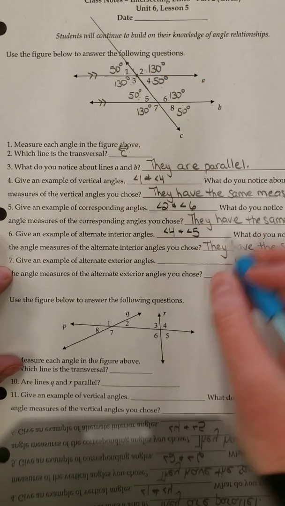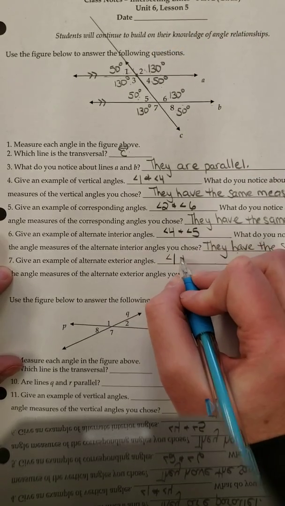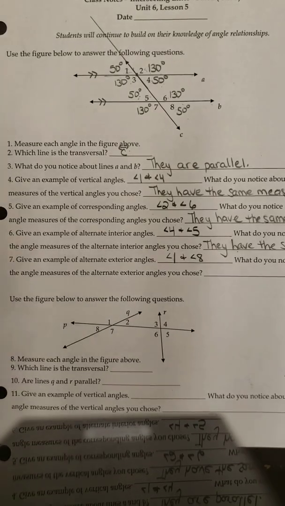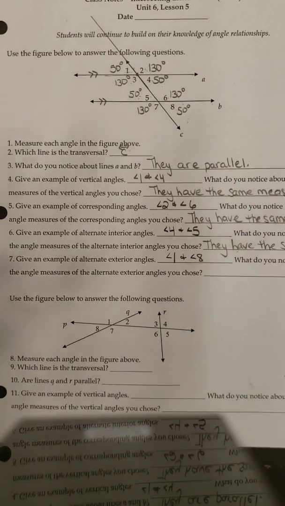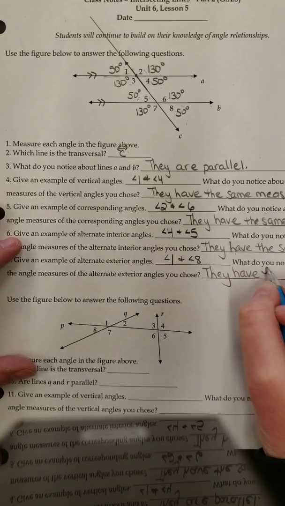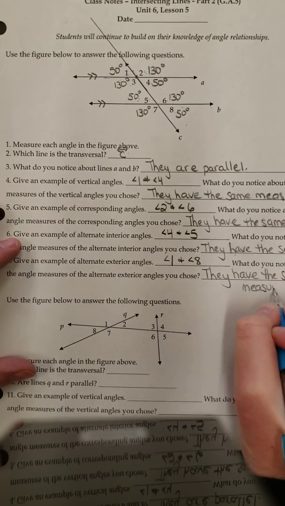All right, finally, give an example of alternate exterior angles. So let's see, I'm going to pick angle 1. Angle 1 would be with angle 8. And what do you notice about those angle measures? Guess what? They're the same as well. They have the same measure.